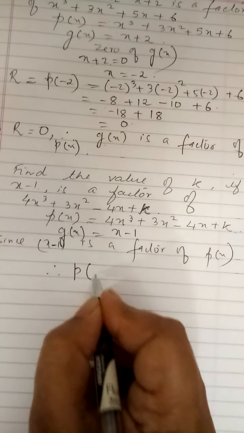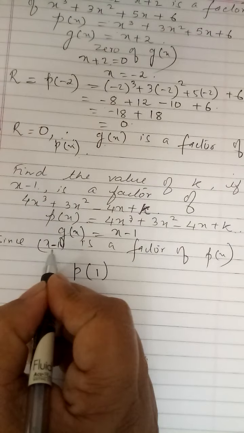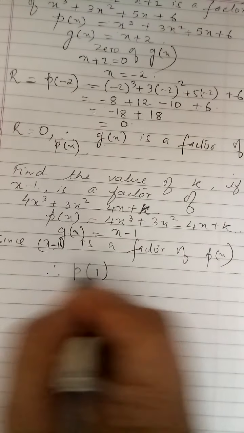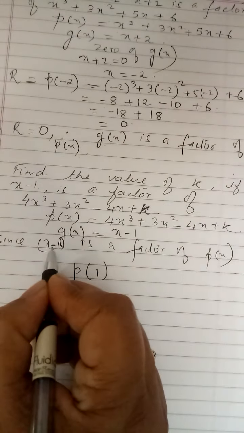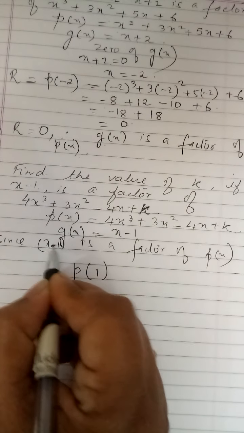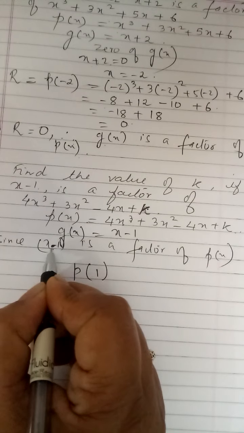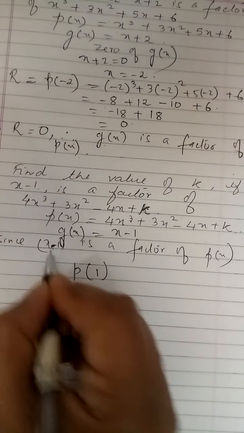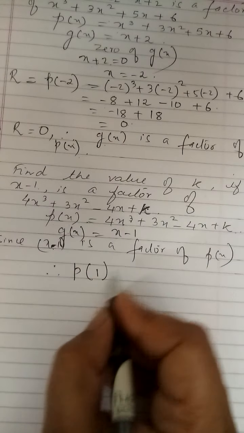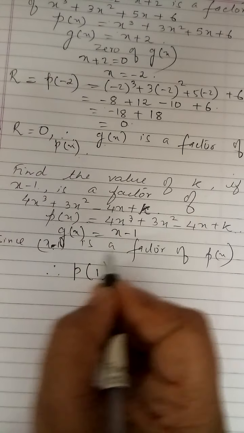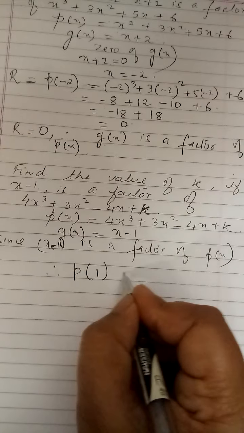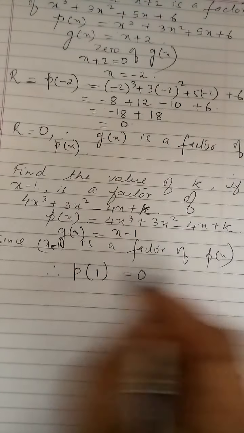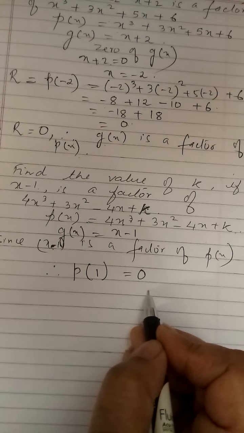now here if there is a minus sign, you will write a plus 1 over here. If there is a plus sign, you will write the opposite sign. That means whatever is given as a factor, you will change the sign of the number. Since I have a minus sign here, I will write p of 1. Had there been a plus sign here, I would have written p of minus 1. So since x minus 1 is a factor of p(x), therefore p of 1 should be 0 by the factor theorem. Because for it to be a factor, this is a condition by the factor theorem.